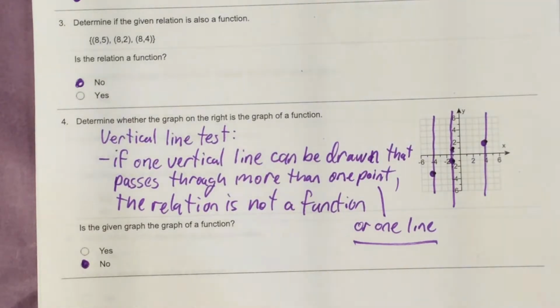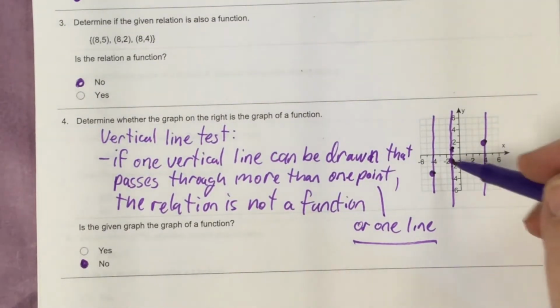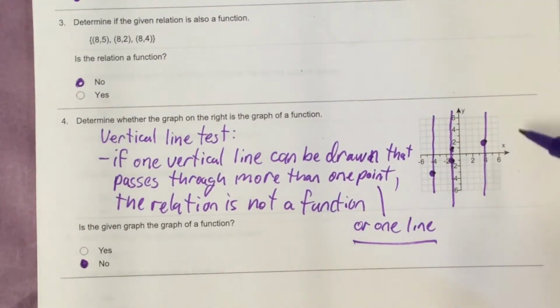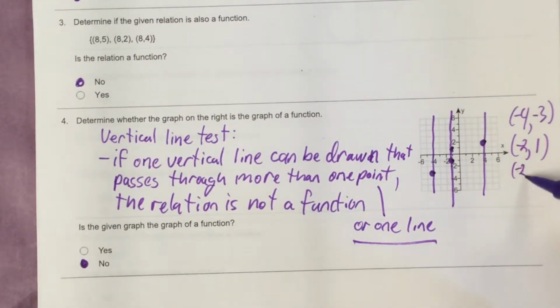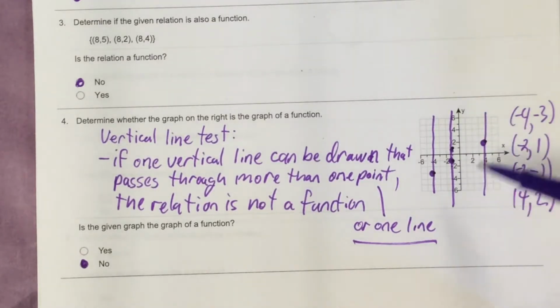Now let me tie that into what we were doing earlier. We have the points. I'm going to write down the coordinates of these. This is going to be -4, -3. This is going to be -2, 1 right here, and then -2, -1, and then this is going to be 4, 2. Now the vertical line test catches this in a very quick way, and it's very easy to see.